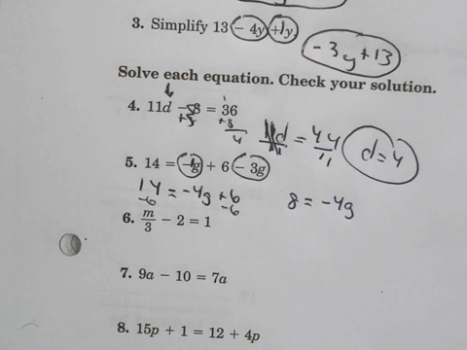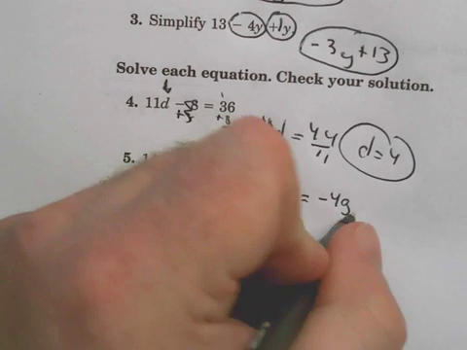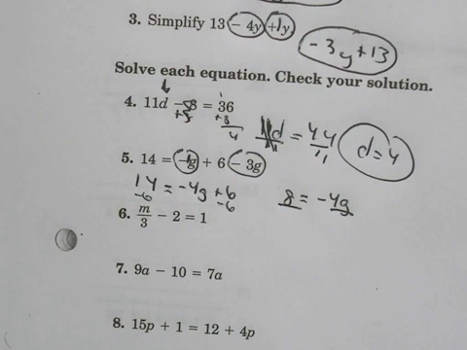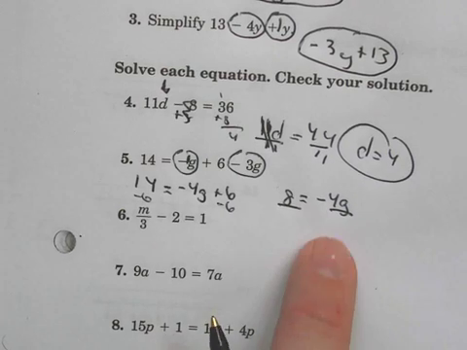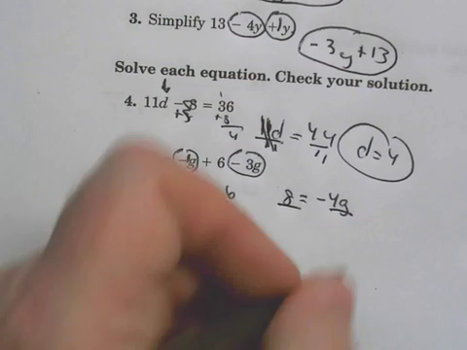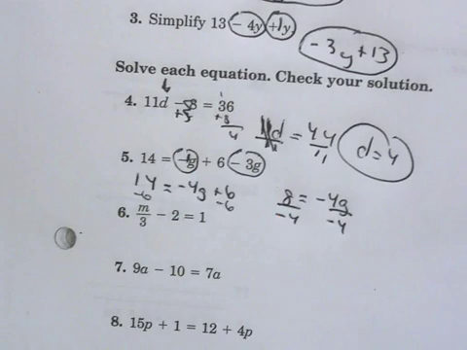This is sweet because we're coming full circle on this stuff. What do I divide by right here to get G by itself? How do I get G by itself? But most importantly, how do I get G positive by itself? Divide by how much? Divide by negative 4.